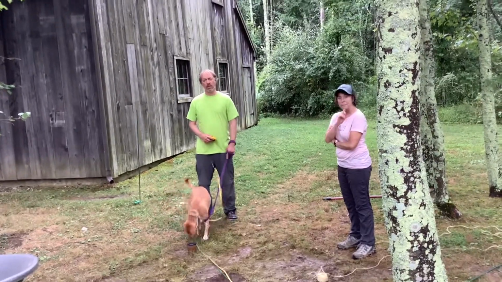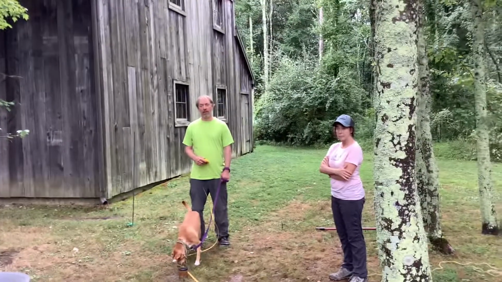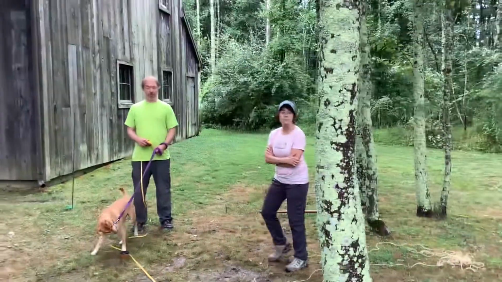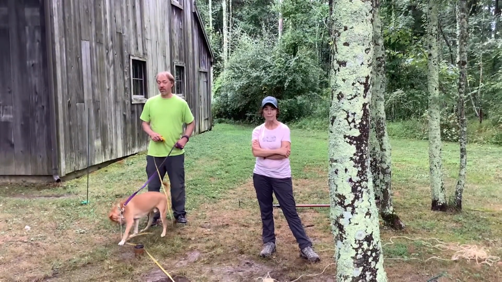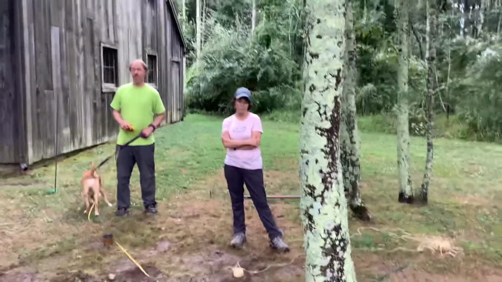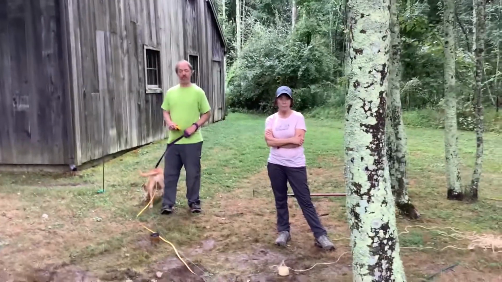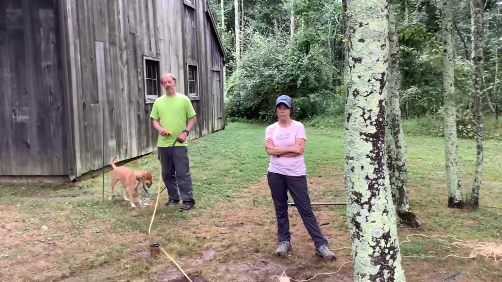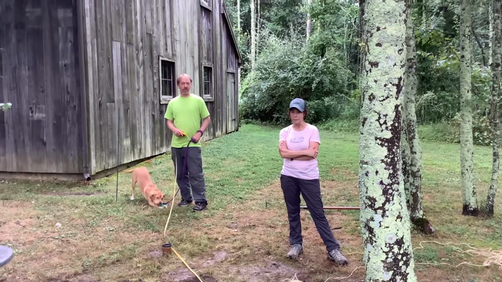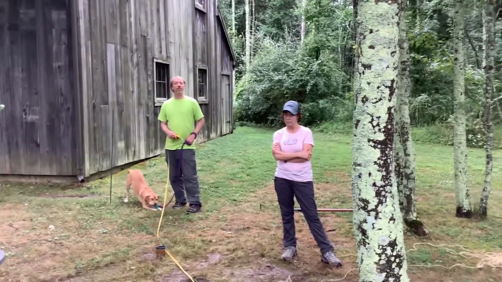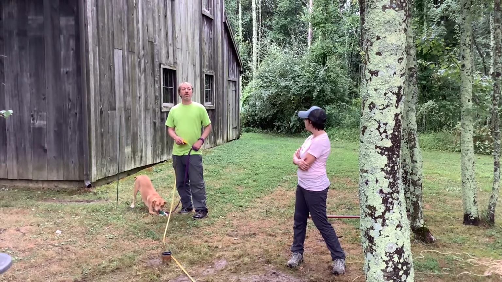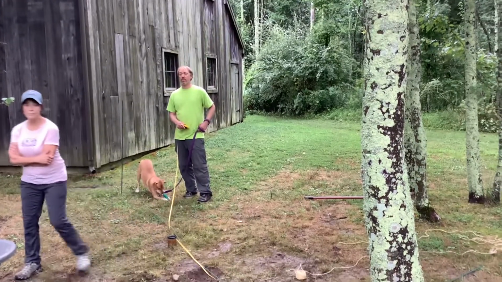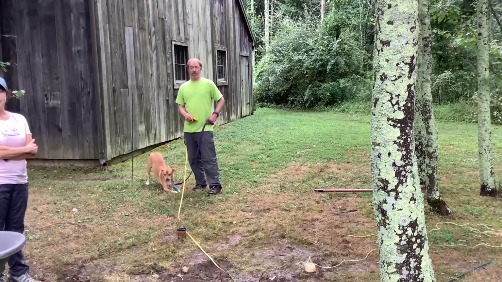Again, just to go back over the math: rise over run is the slope. The rise was 6 inches. The run was 163 inches, or 13 feet 7 inches. So we took the 6 over 163 and we've come up with the slope, which is 0.036. So we dig 4 inches.